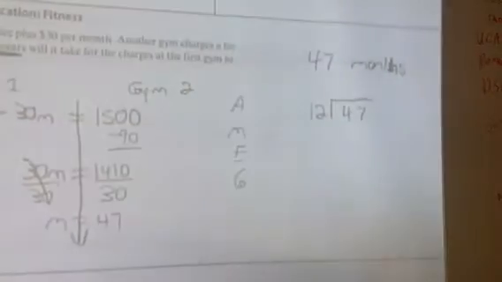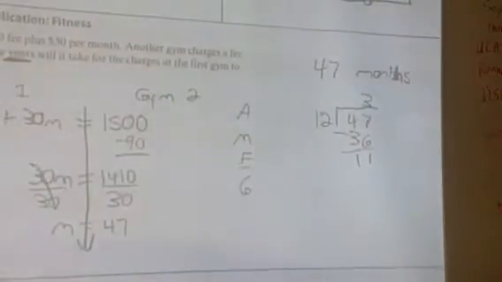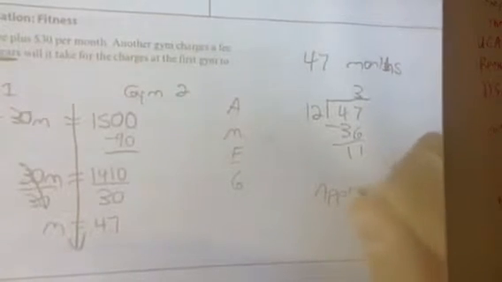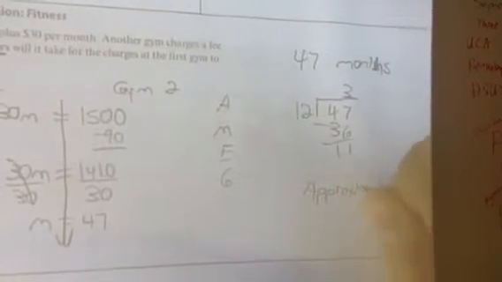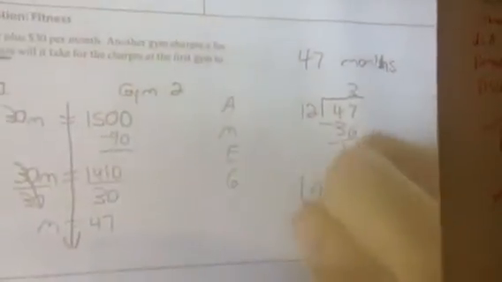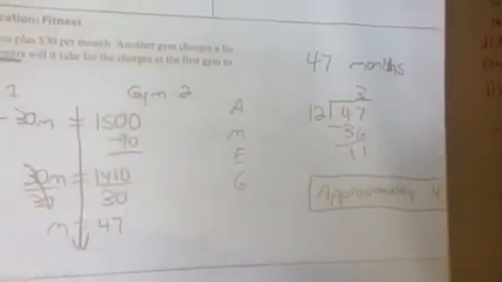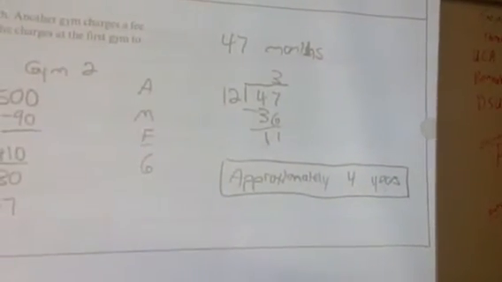Alright, I could do that, or it says how many years. Well, that would go 3 times. Let's go ahead and divide this out, actually. So, it would be 3 years and 11 months, which is approximately 4 years. So, let's put approximately. You could put 3 years and 11 months, but 3 years and 11 months is approximately 4 years. That is all for that lesson.